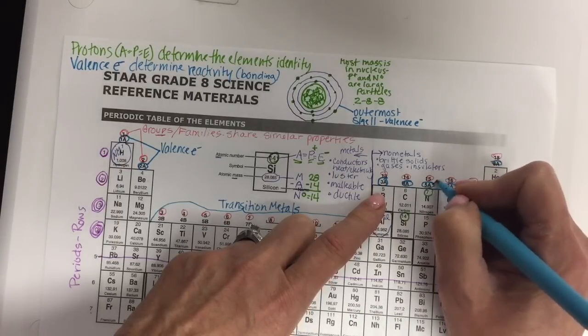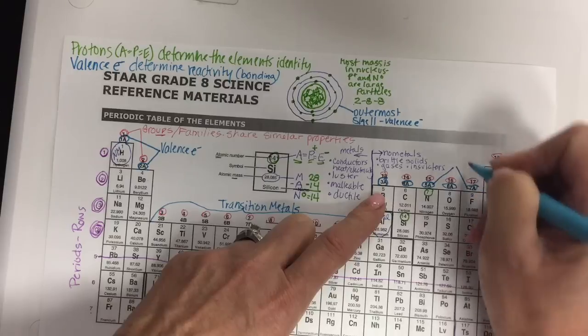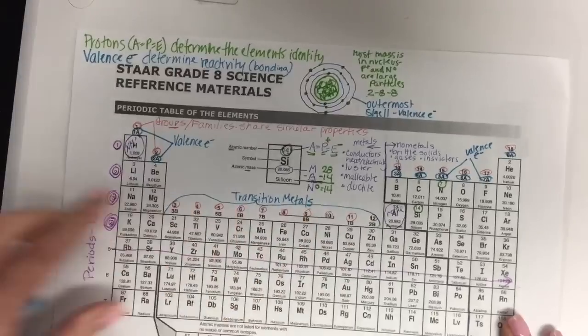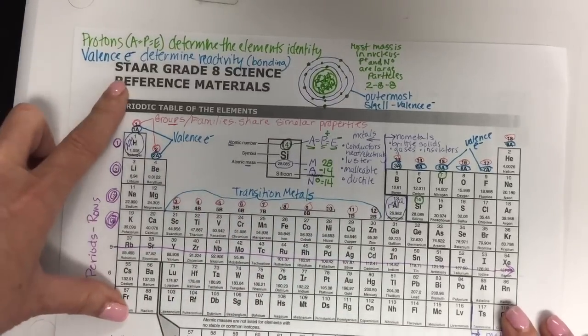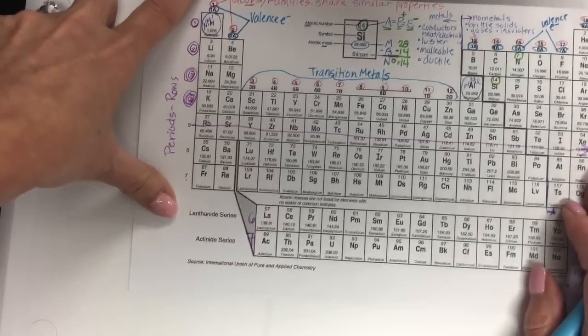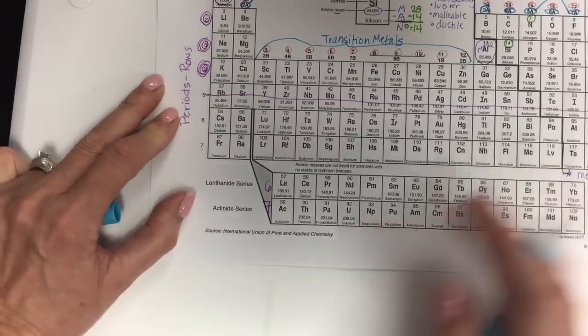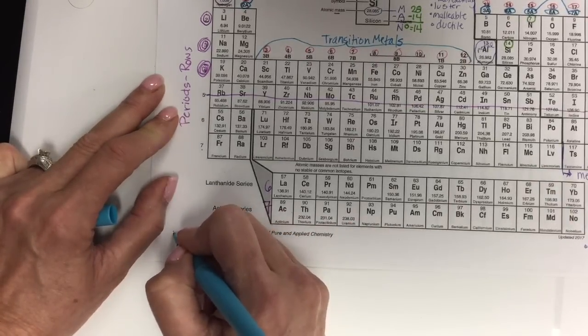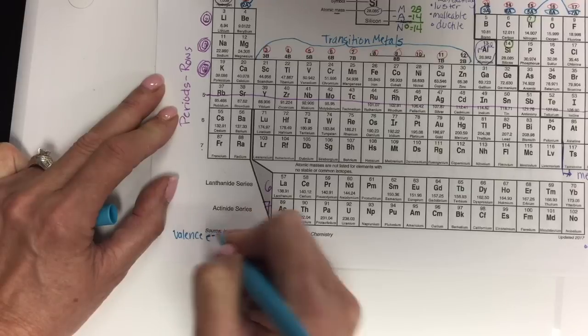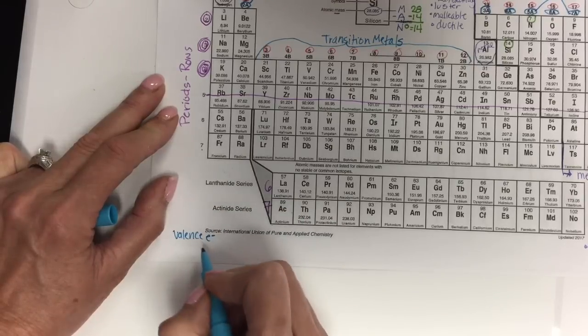Now let's just make a little note. Once again, these are valence electrons. So, yes, valence electrons determine the reactivity. And if you remember correctly, let's scoot down here to the bottom for a second. Every element wants how many outermost electrons?